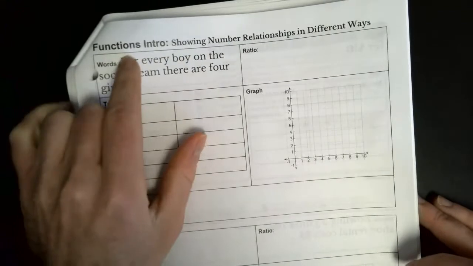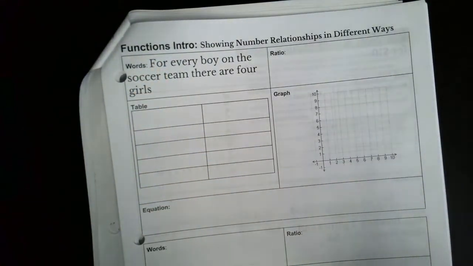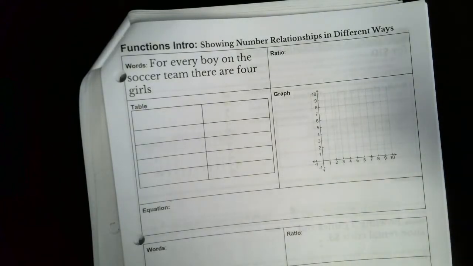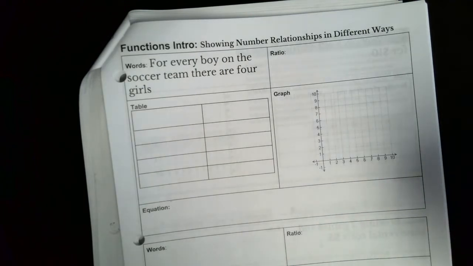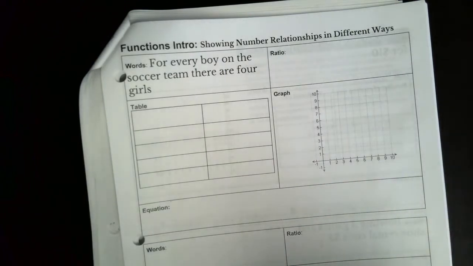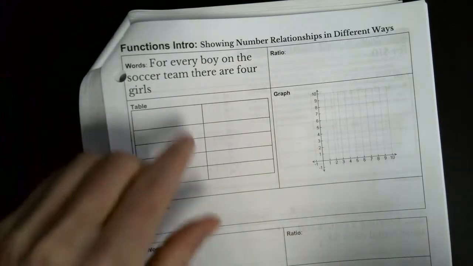So what a function is, it's showing a relationship between numbers. And it's similar to some things we've done before, like ratios, which we did in Unit 2. And there will also be equations involved in functions. So again, a function is showing a connection or a relationship between two amounts.